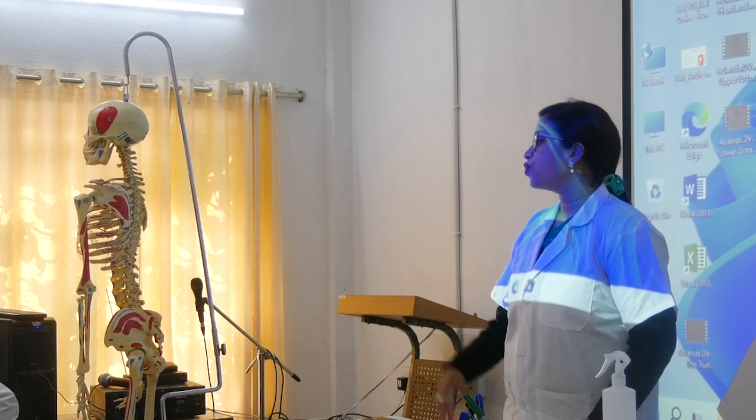Then in the hand, how many bones? 8. Which are the small bones, short bones, right? So how many short bones are there? 8. These are known as carpal bones. Could you name them? Scaphoid, lunate, triquetrum, visible, capitate. Very good. So write it down. There are 8 carpal bones. First one is scaphoid. How do you remember scaphoid? It looks like a boat. Boat-shaped bone, so that is scaphoid.